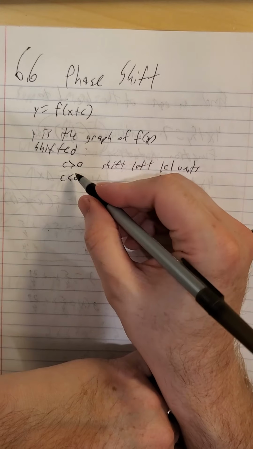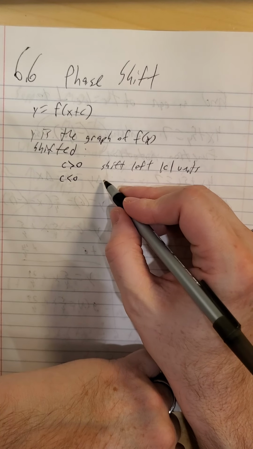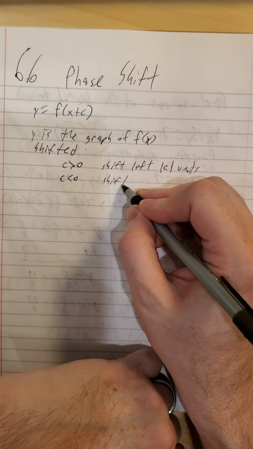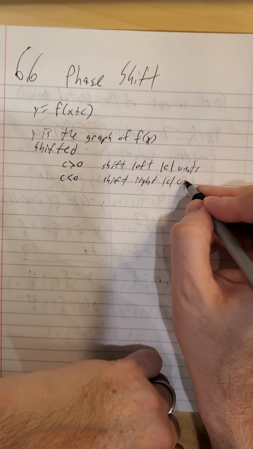If c is less than 0, so in other words it's f of the quantity x minus something, we shift right by absolute value of c units.